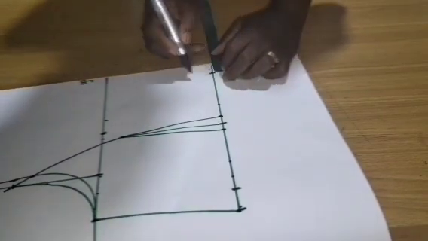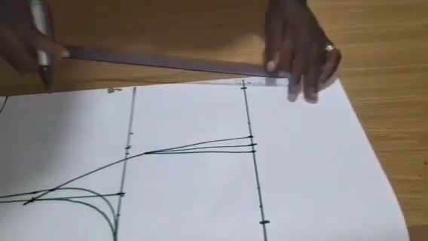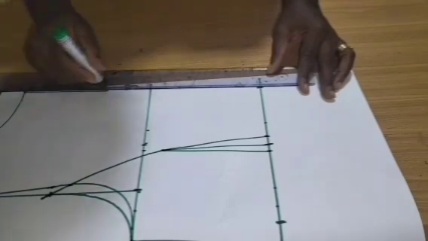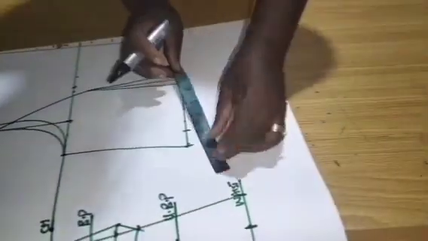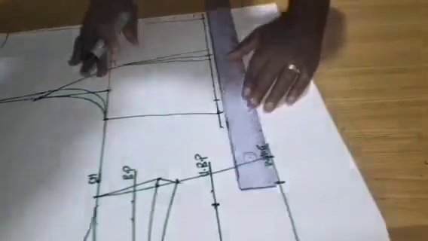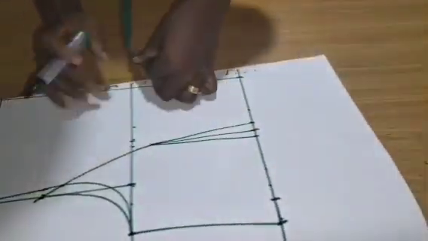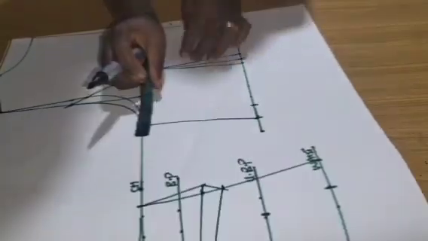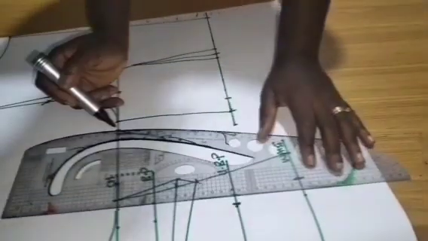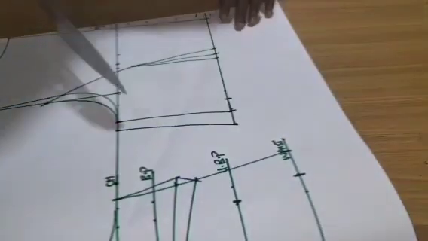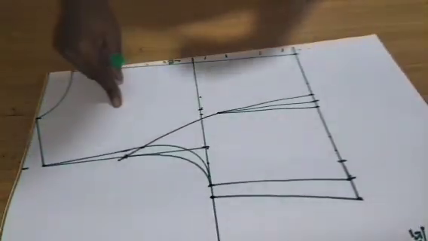I'm going to go in by 1 inch to contour the back to avoid zipper bulge. Then I'm going to replace what I have right there on the side. I have 1 inch, and I'm going to also measure what I have on the chest line. So whatever you have, add it by the side. I have half an inch too. So I'm going to connect everything, as you can see.